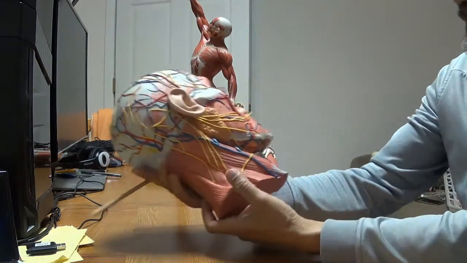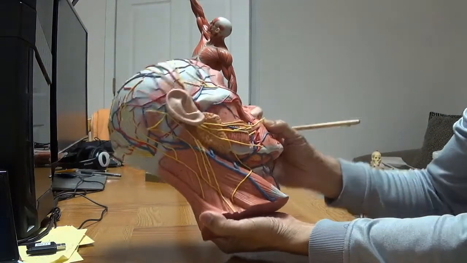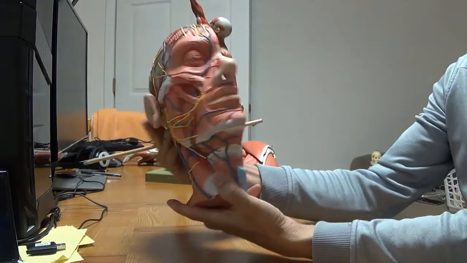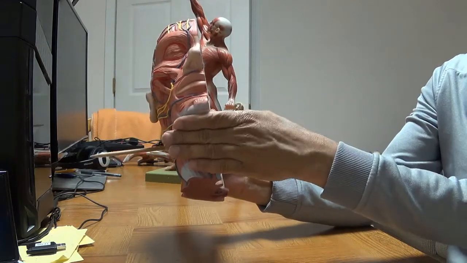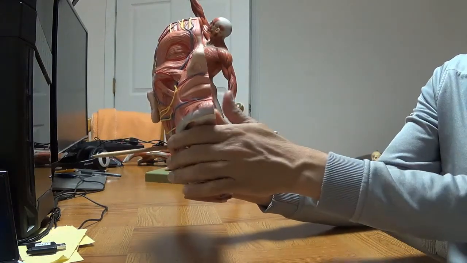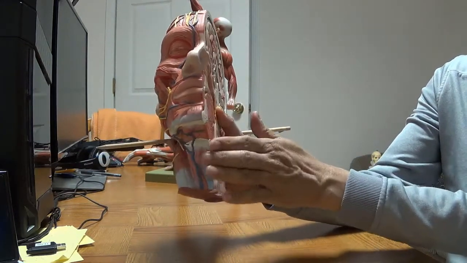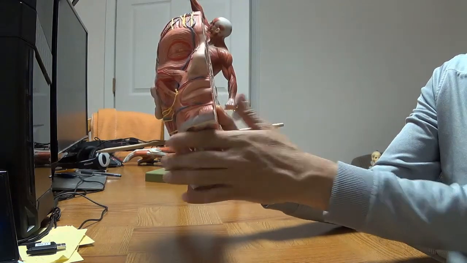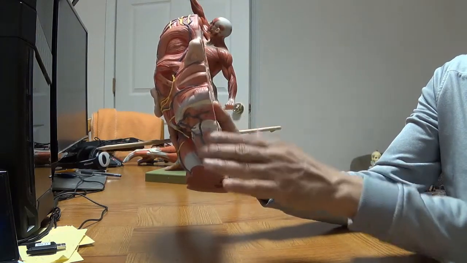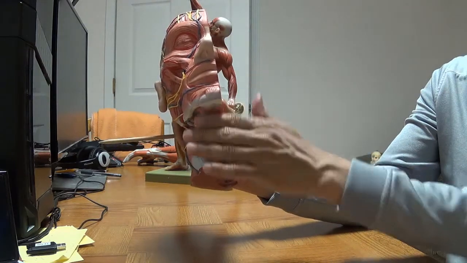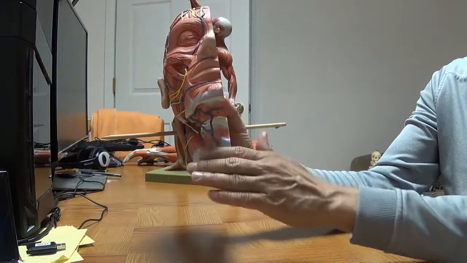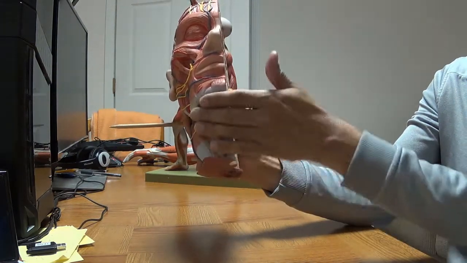Now we'll see the muscles of the neck. There is a thin flat muscle that covers the whole anterior of your neck. It is not shown here because it has been removed. That is called platysma, a thin sheet of muscle.